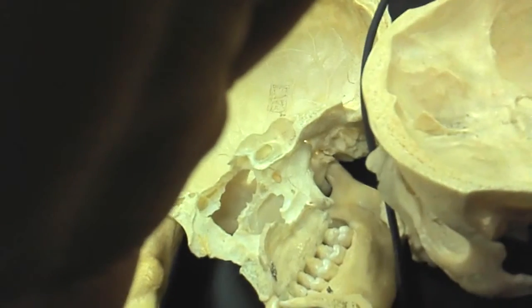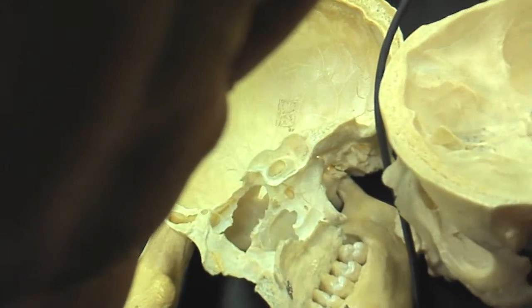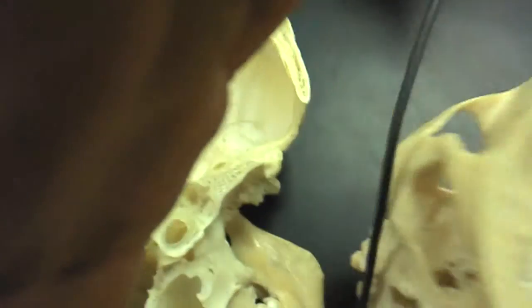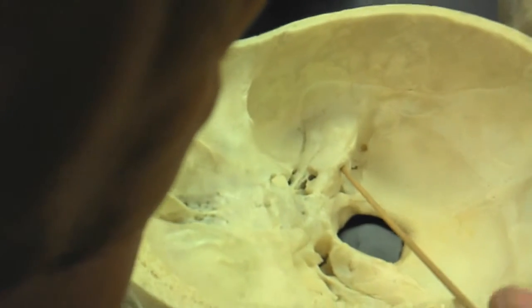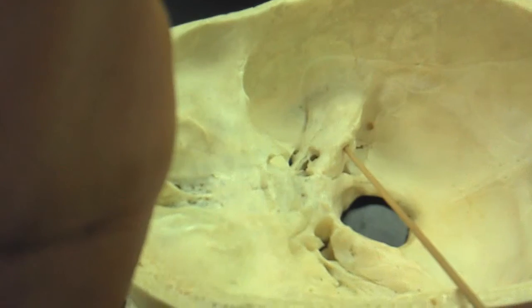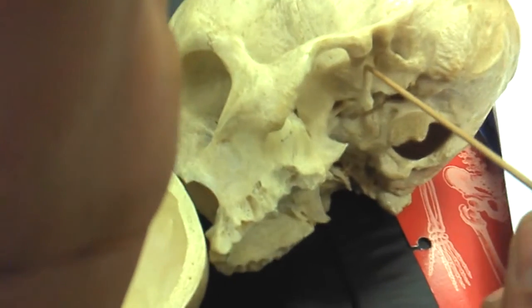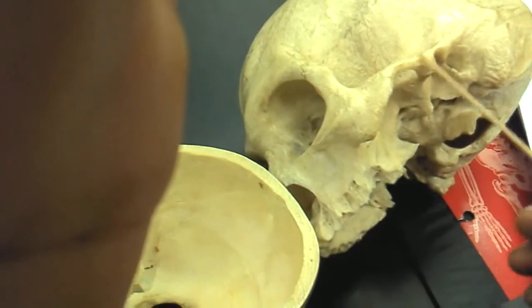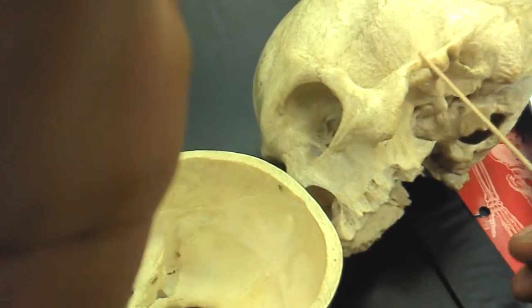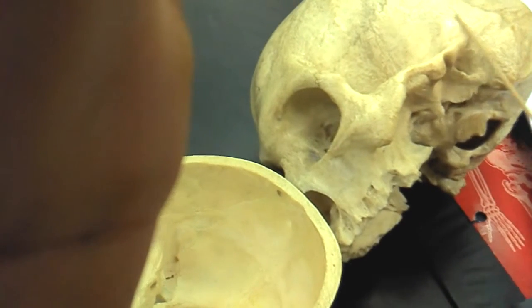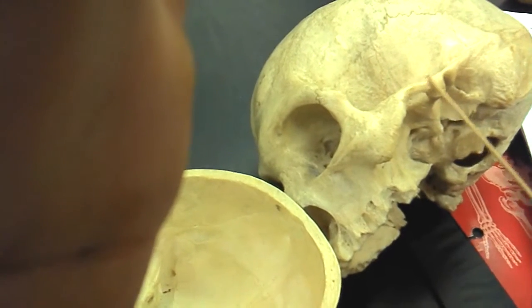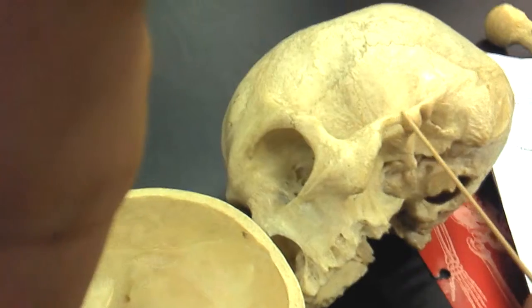And that hole comes out of your ear. That's the internal auditorial meatus, so internal and external together, our acoustic meatus, auditorial meatus. And then we have our zygomatic process that connects the zygomatic bone to the temporal bone, and the zygomatic process is found on the temporal bone.